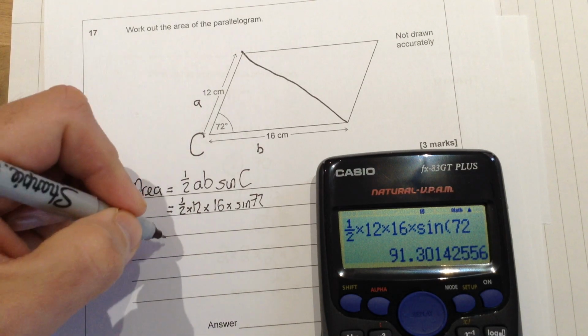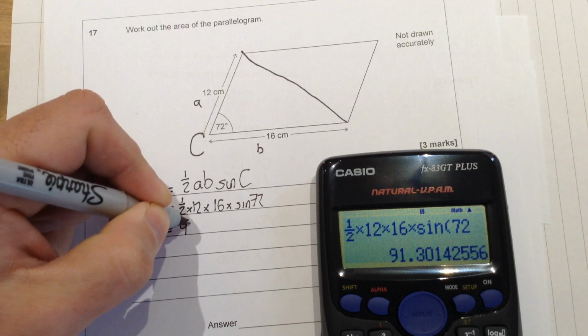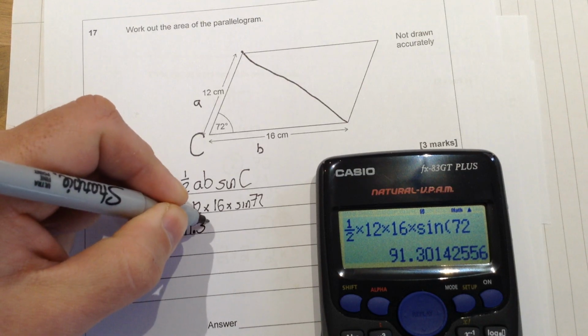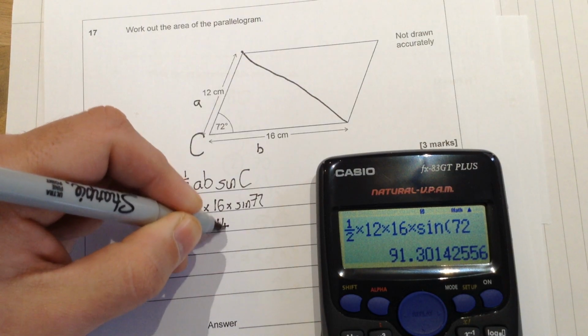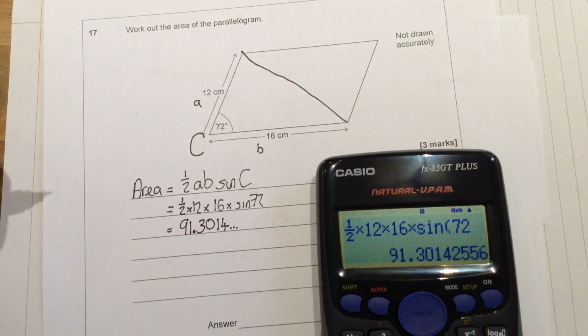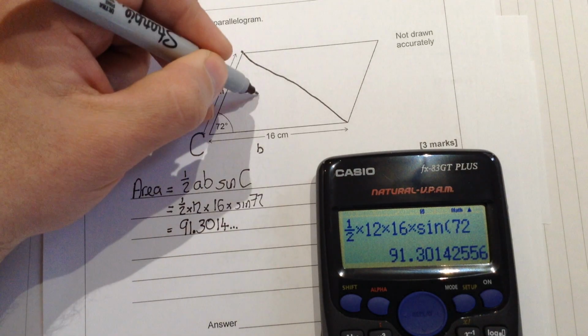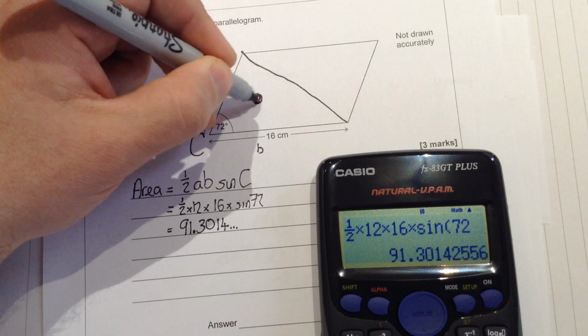That gives us an answer, if we round it, to 91, and because I'm going to use this number a little bit later, I'm going to round it to a few decimal places there. Now that's good because that's worked out the area of this section.